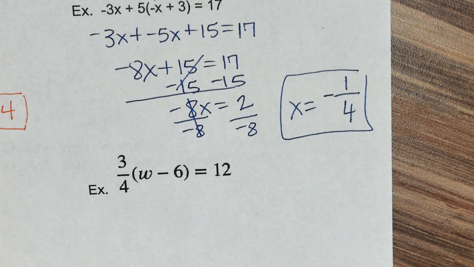Questions? Yes, ma'am. Can we also change it to a decimal? If it's a terminating decimal, yes. Y'all know what terminating means, right? Like it stops. So like negative 0.25, you're good. But if it's a repeating decimal, then no, leave it as a fraction. Okay?